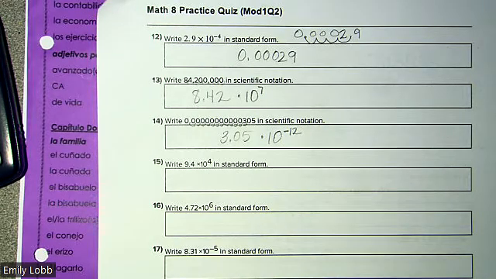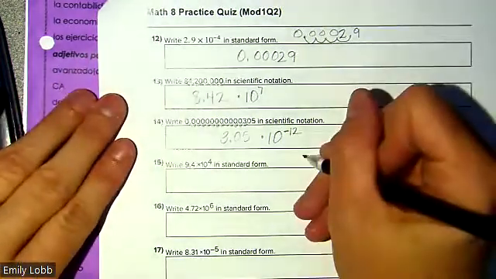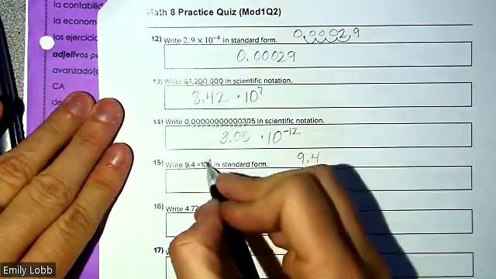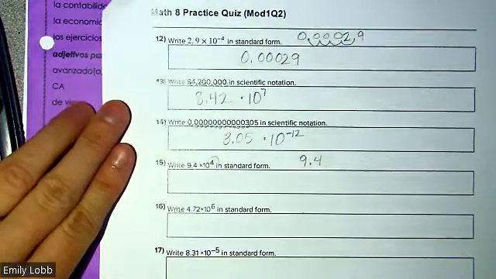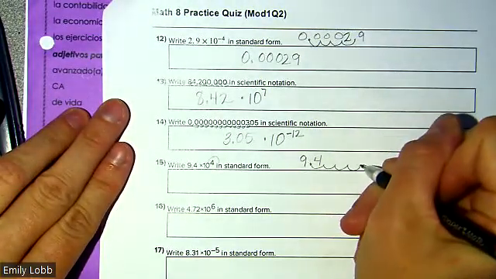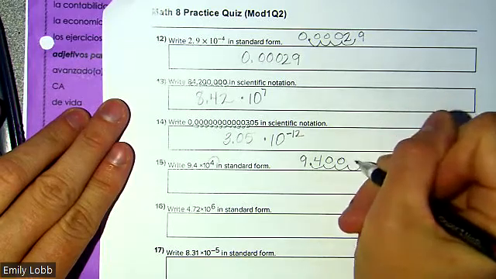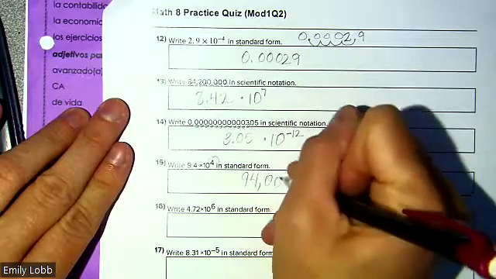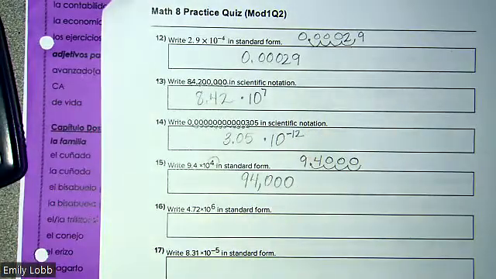All right, putting this in standard form. How many places do we need to move? 4 to the right. So 1, 2, 3, 4. I need to add how many zeros? So I would write 94,000. Make sure your numbers look like what you want them to represent, right?